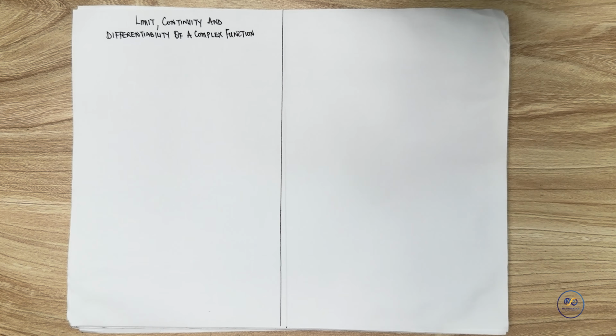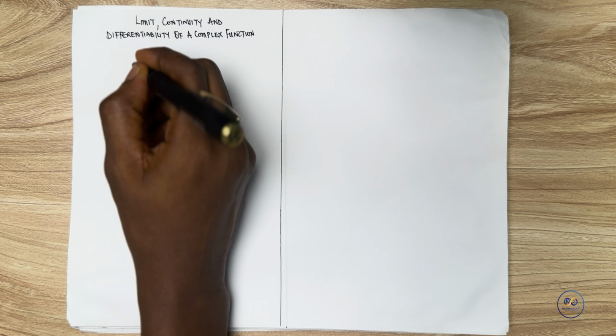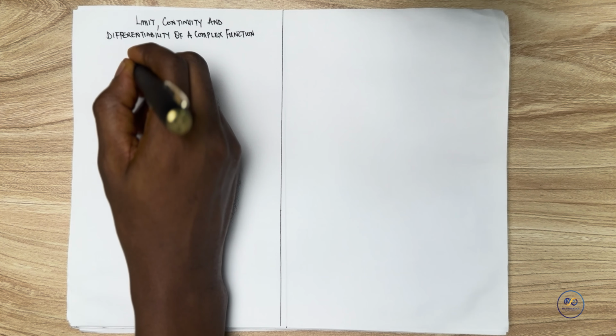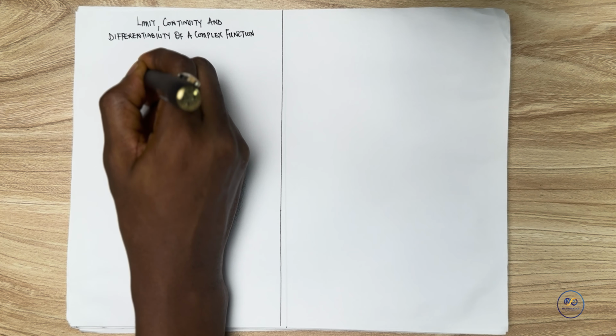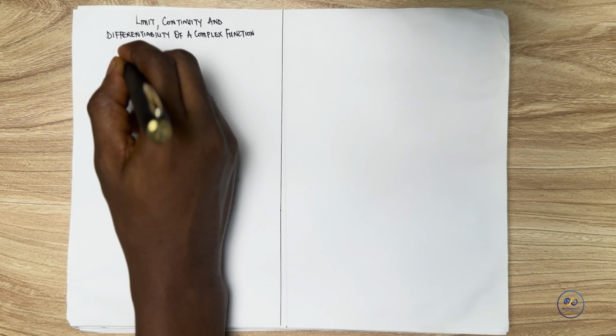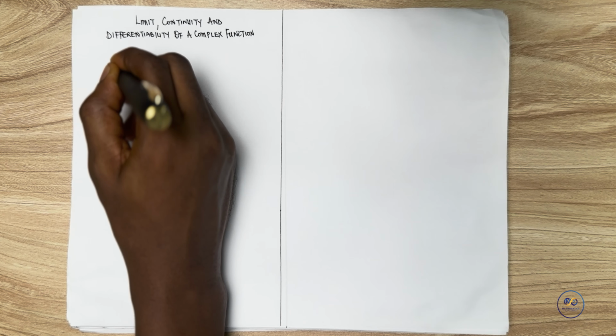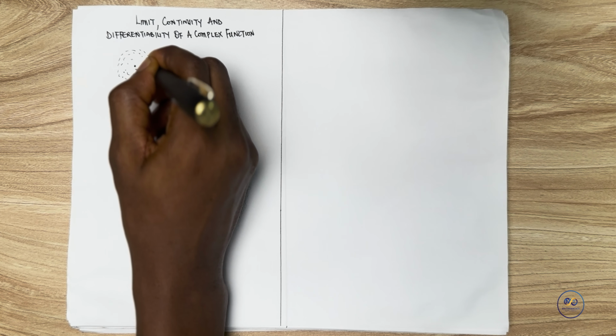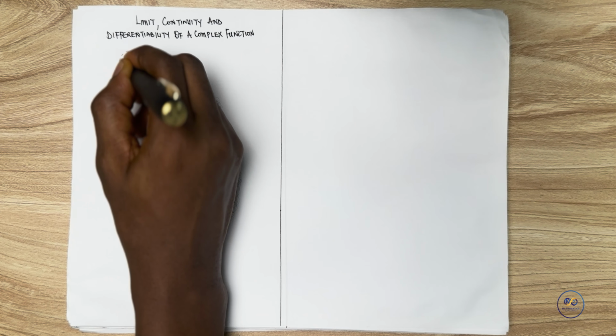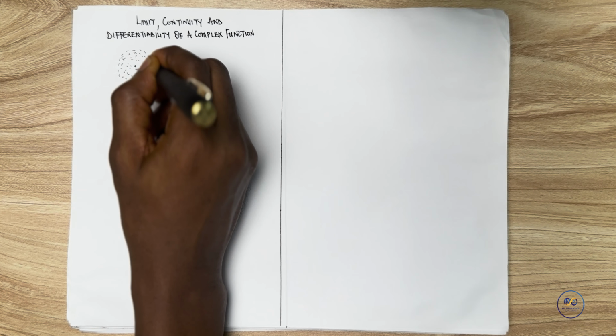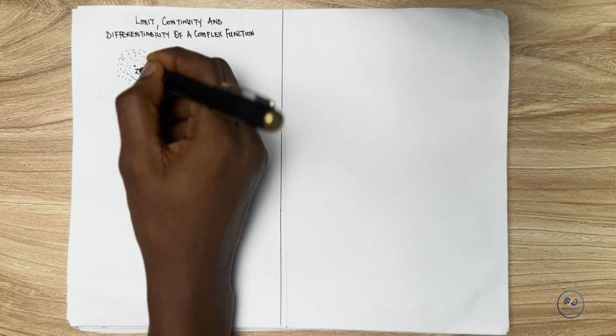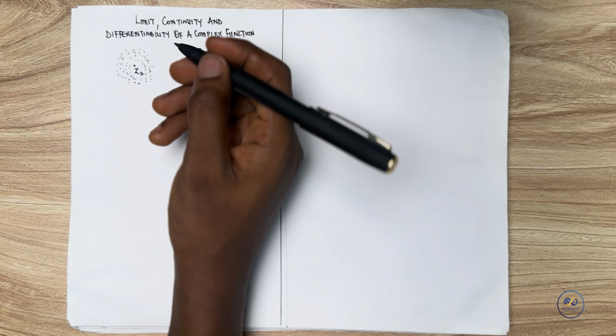Now, for some interesting concepts, for each complex number z0, we can find some set of points that will huddle around z0, such that those points would be at, of course, uneven distances away from z0, right?